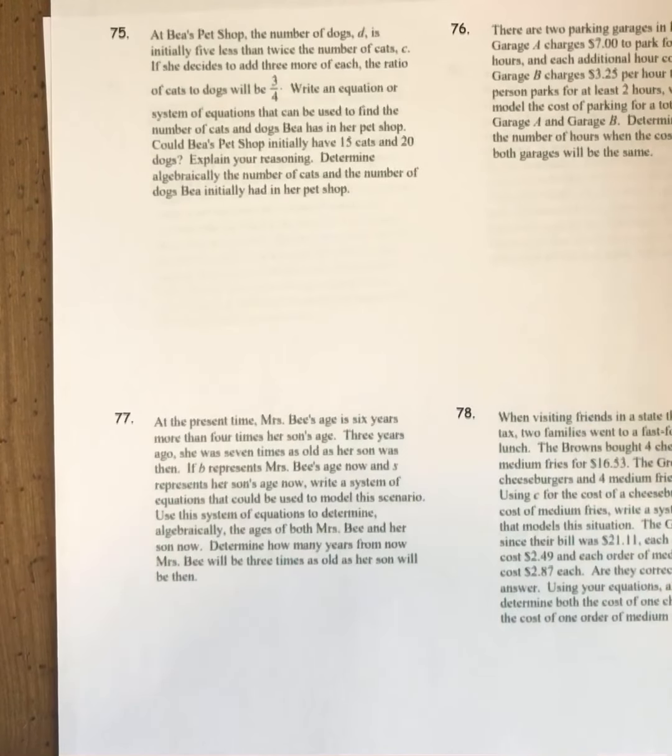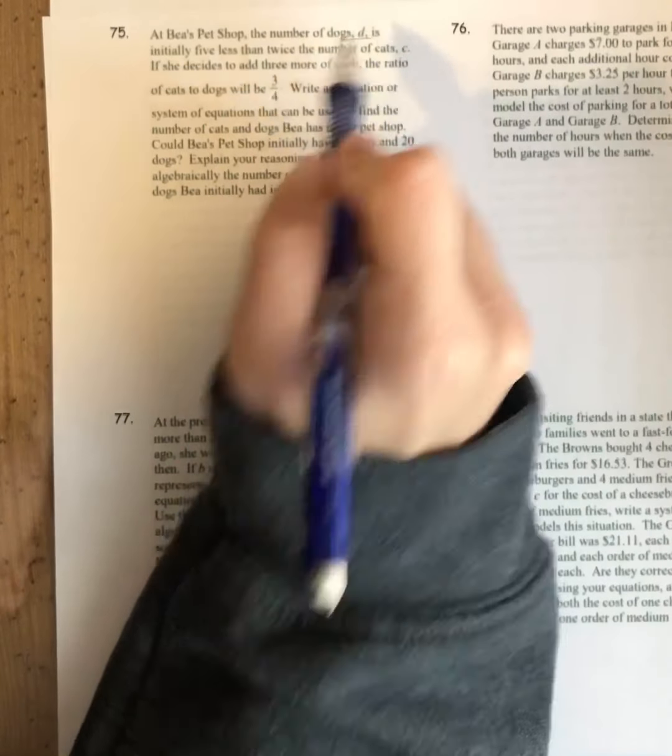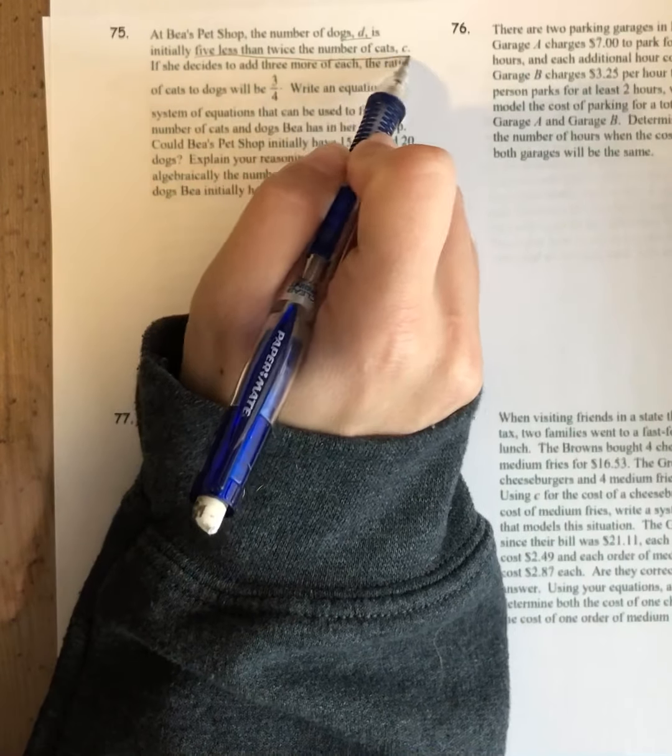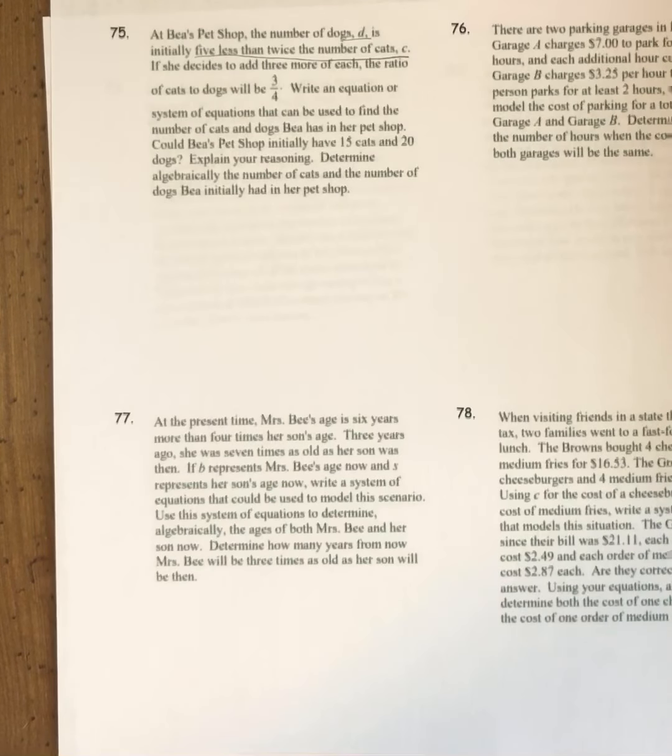Number 75 says, at Bea's Pet Shop, the number of dogs D is initially 5 less than twice the number of cats C. If she decides to add 3 more of each, the ratio of cats to dogs will be 3/4. Write an equation or system of equations that can be used to find the number of cats and dogs Bea has in her pet shop. Could Bea's Pet Shop initially have 15 dogs and 20 cats? Explain your reason. Determine algebraically the number of cats and the number of dogs Bea initially had in her pet shop.